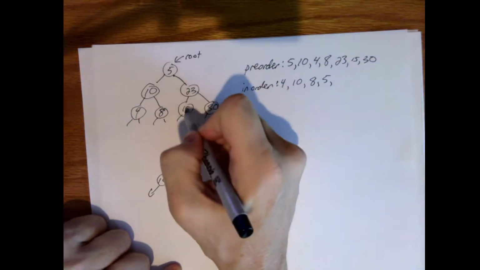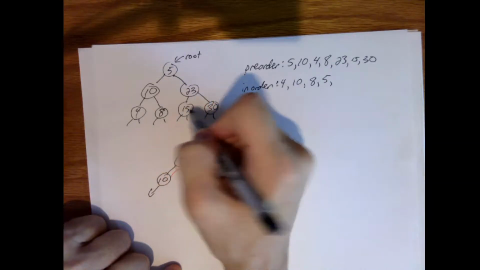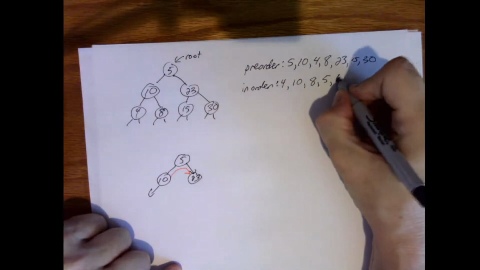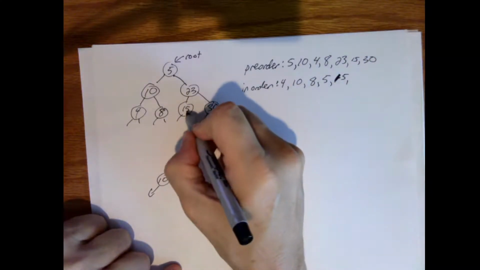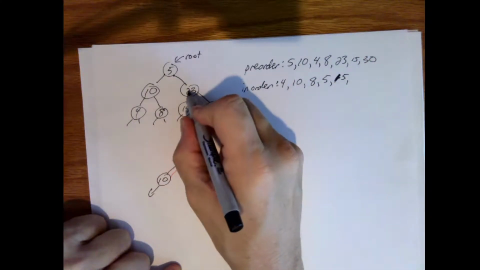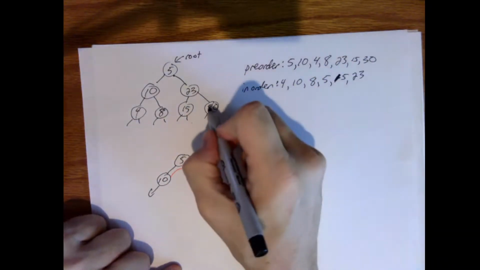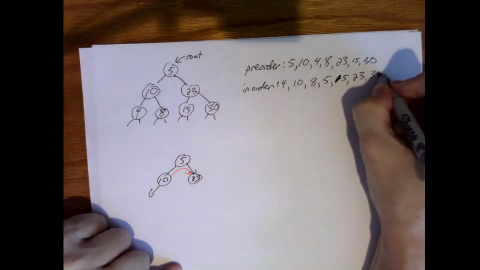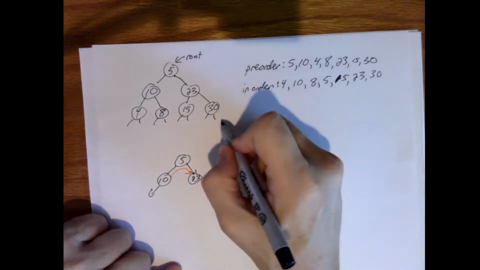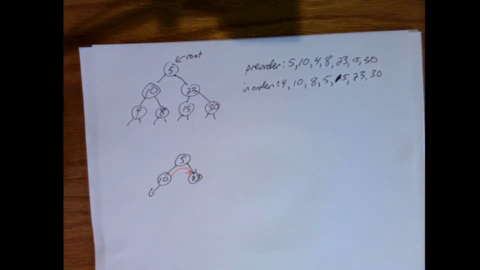Come to 23, go left. Come to 15, go left. Hit null. Return. So I'll pass through 15 and use it. Sorry, this should be 15. Go right, hit null, return. Return to where I came from, which is 23. As I pass through, I'm going to use the 23. Go to 30, go left, hit null, return. As I pass through, I use the 30. Go right, hit null, return, return, return, and I have this right here.